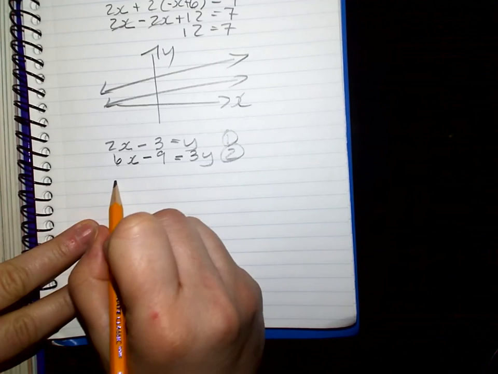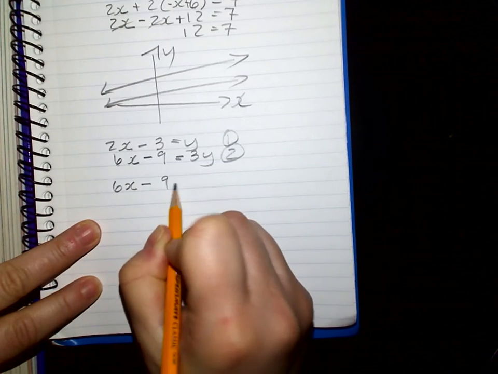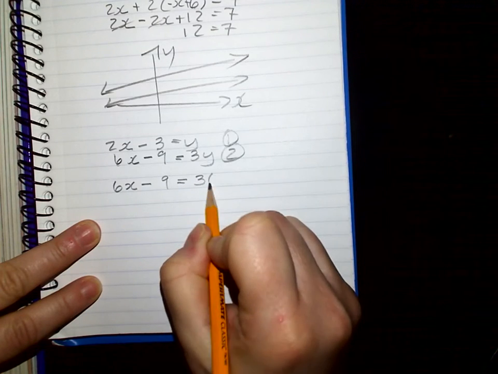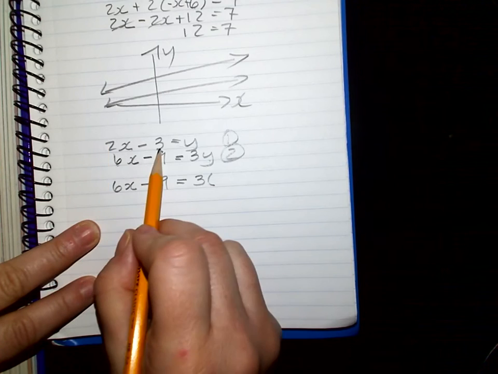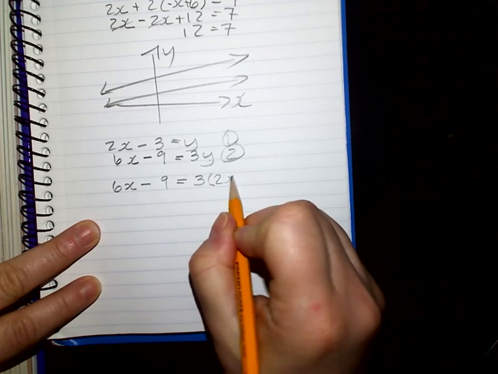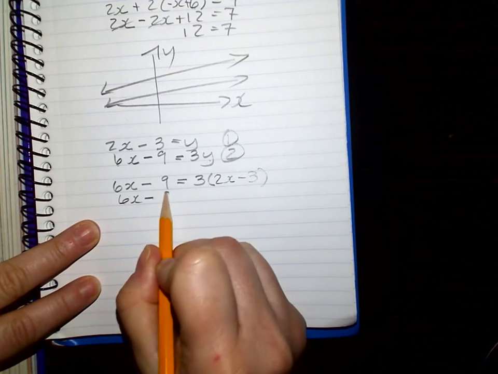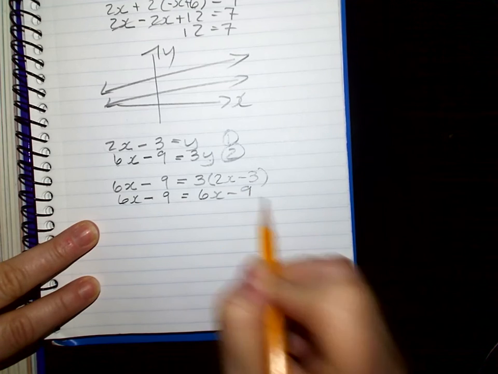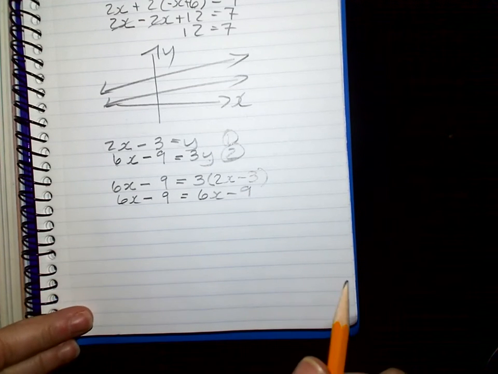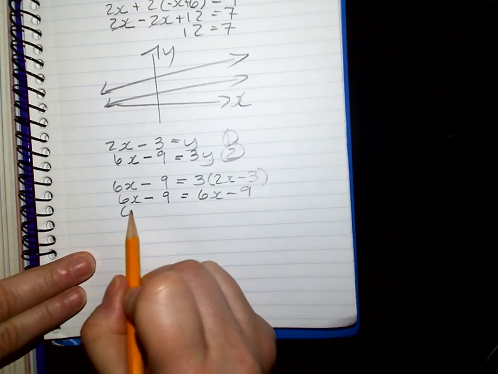So I'm going to take equation 2, and instead of y, I'm going to write what y equals, which is 2x minus 3. So here I've got 6x minus 9 equals 6x minus 9. Well, no kidding. Of course 6x minus 9 equals 6x minus 9. But let's just continue solving.